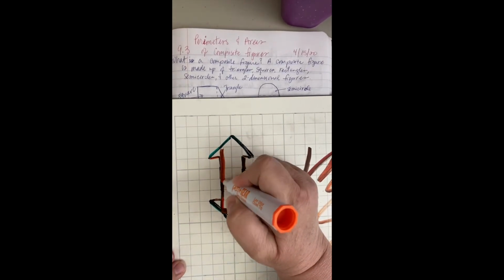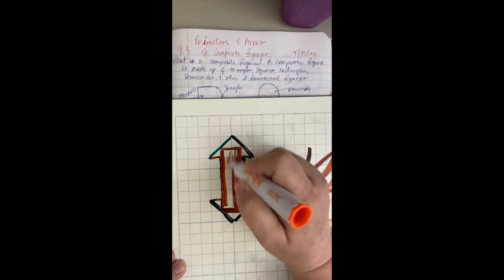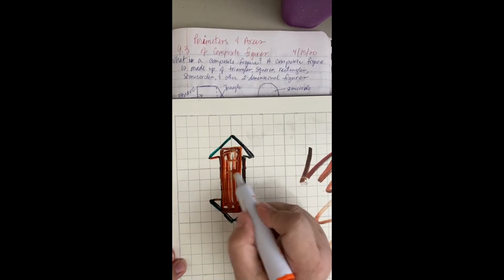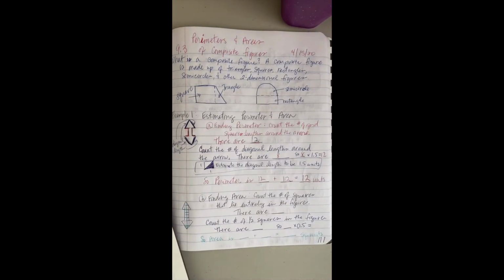If I count from here to here, there are a total of 2, 4, 6, 8, 10, 12 square pieces. So again, there are 12.